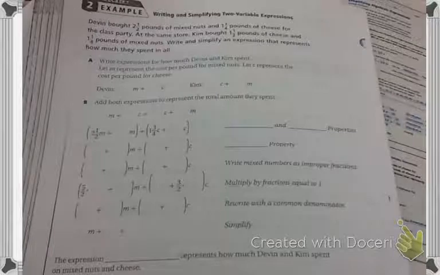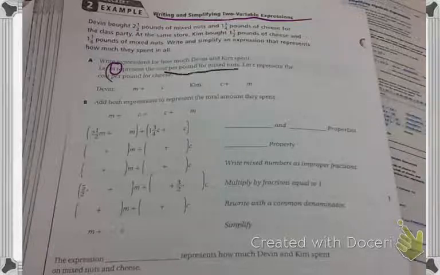Okay, for example 2, we're going to talk about writing and simplifying two variable expressions. So Devin bought 2.5 pounds of mixed nuts and 1 3/4 pounds of cheese for the class party. At the same store, Kim bought 1.5 pounds of cheese and 1 1/4 pounds of mixed nuts. Write and simplify an expression that represents how much they spent in all. So first thing, we want to write an expression for how much Devin and Kim spent. We're going to let M, the variable M, be the cost per pound for the mixed nuts, and C is going to be the cost per pound for cheese.